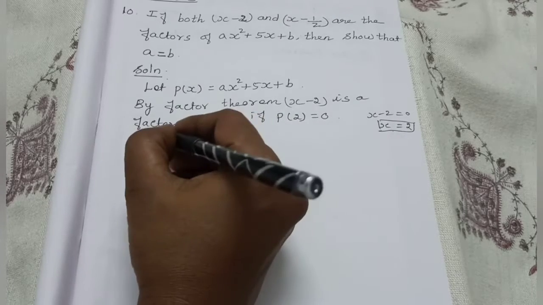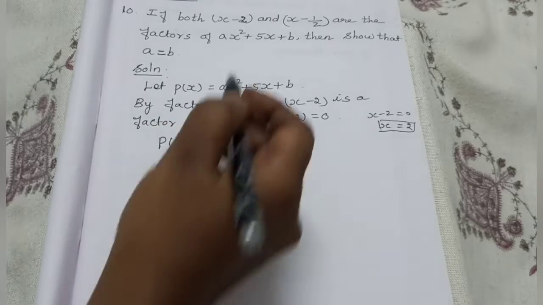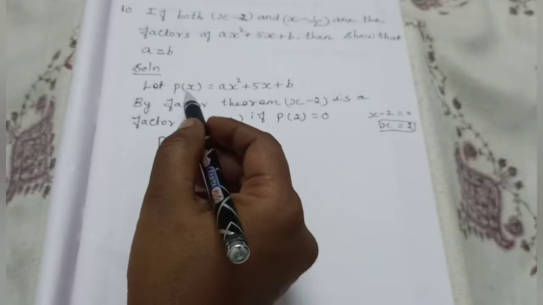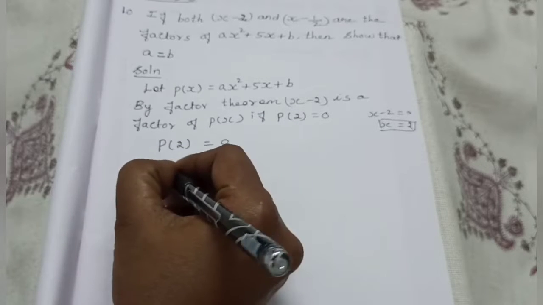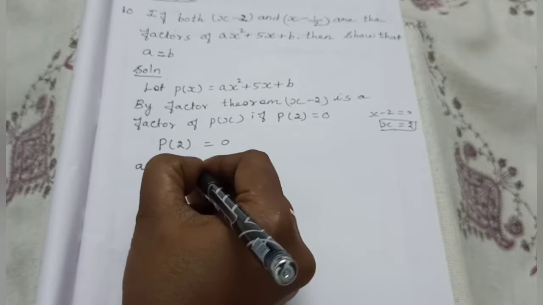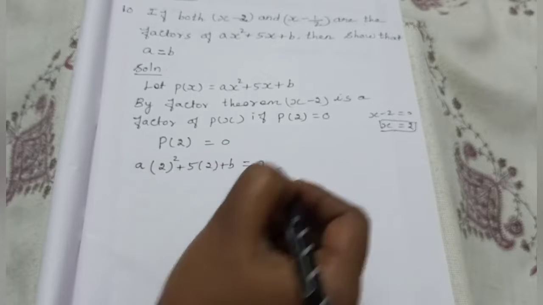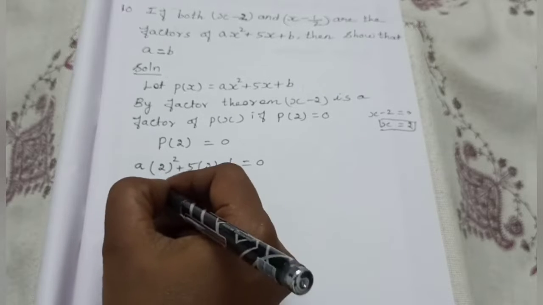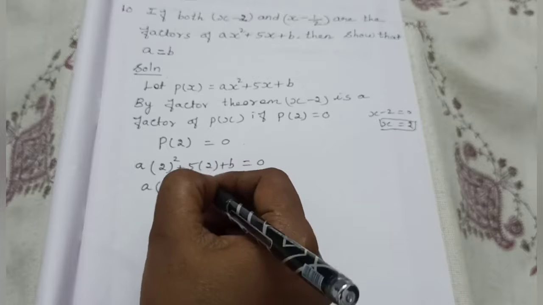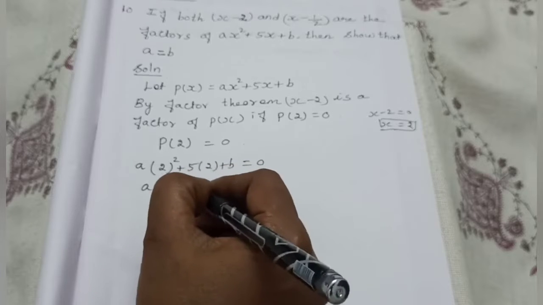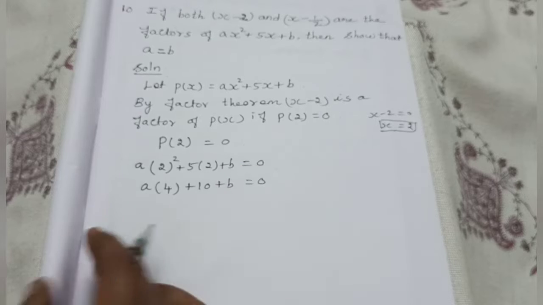Then here p of 2 equal to 0. Shall we substitute here? In place of x we substitute: a into 2 square, then 5 into 2 plus b equal to 0. 2 square is 4, so a into 4, then plus 5 twos are 10, plus b equal to 0.